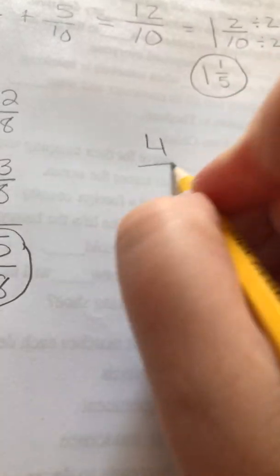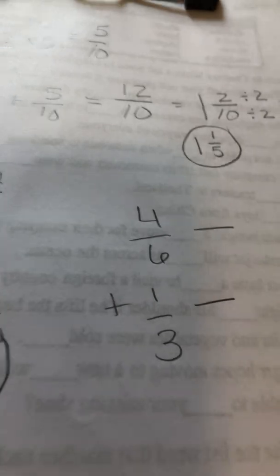Okay, so now I'm going to do 4/6 plus 1/3. So you can ask yourself, what's the least common multiple? It's 3.